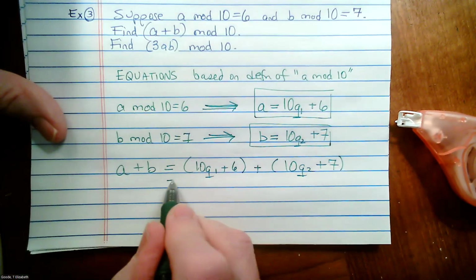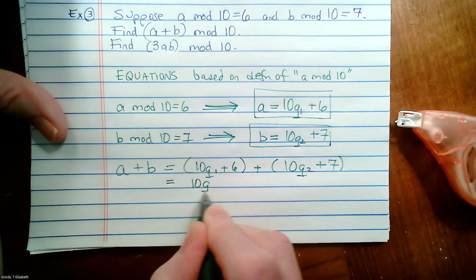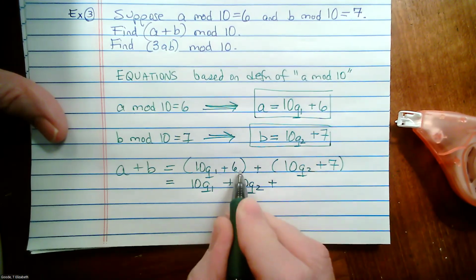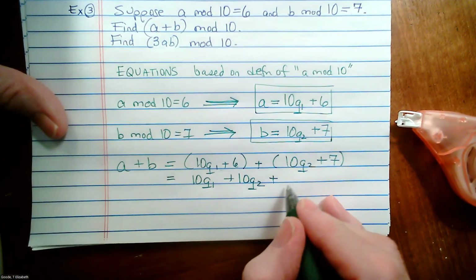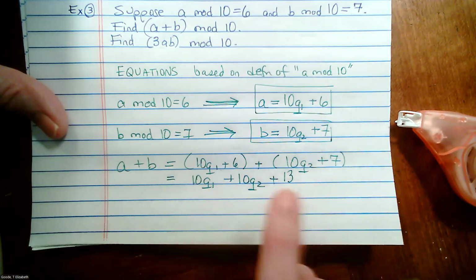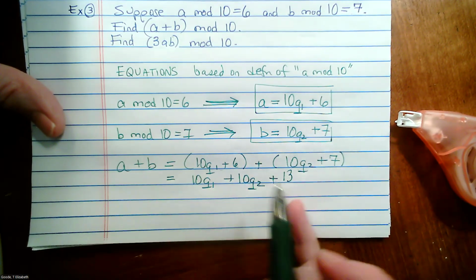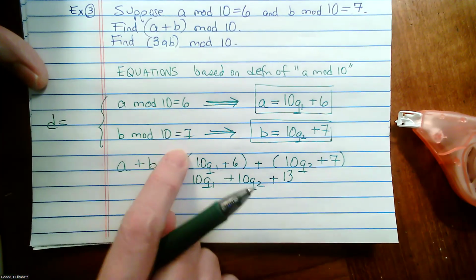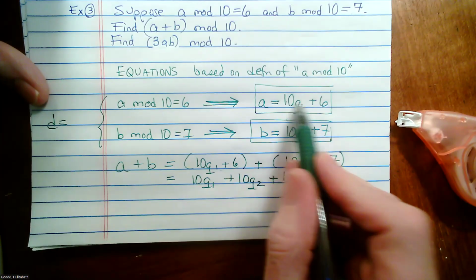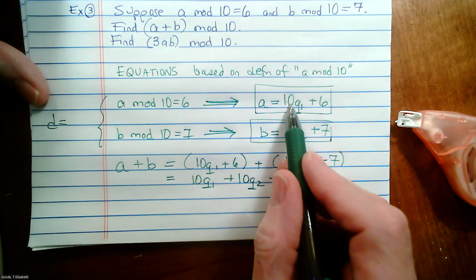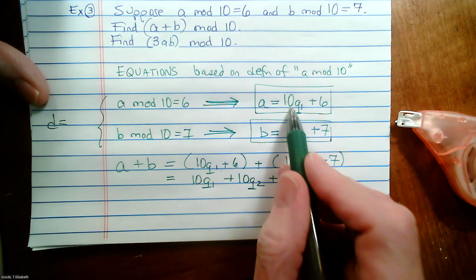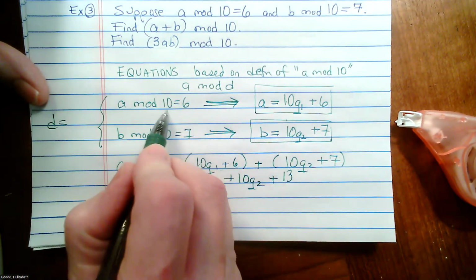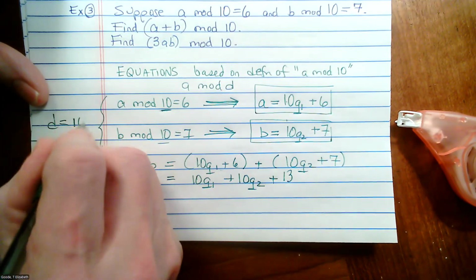So now we add these up. It's just arithmetic. So it's 10Q1 plus 10Q2, and then what's 6 plus 7? 13. But the divisor, do you see that? What is the divisor when we say something mod 10? What are we really dividing by? Yeah, the 10, because it's A mod D. So the divisor is right here. It's the 10.